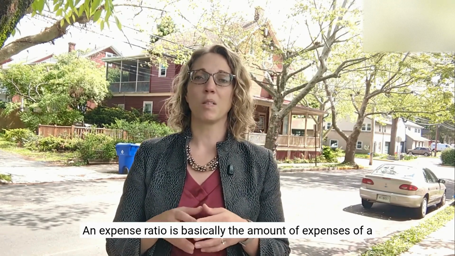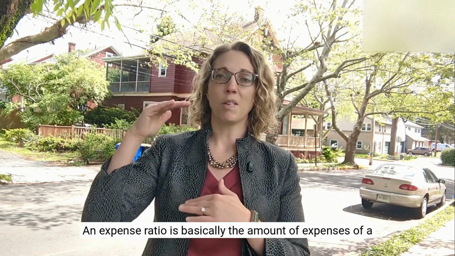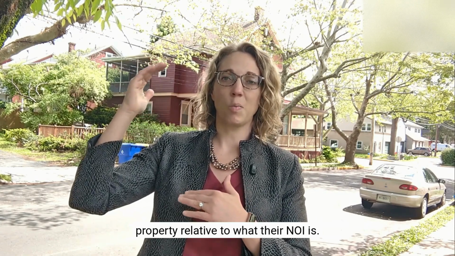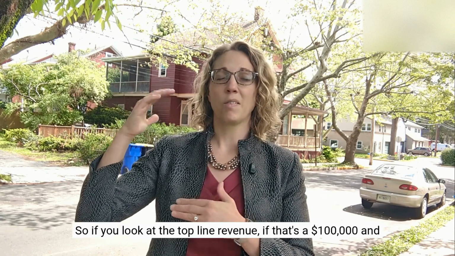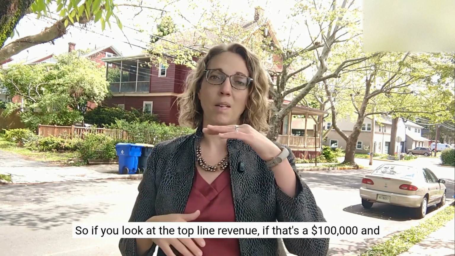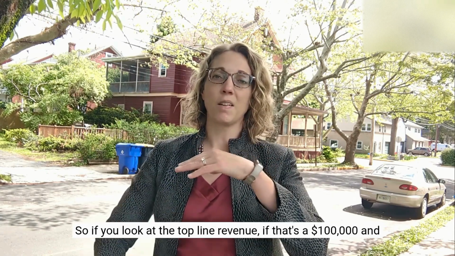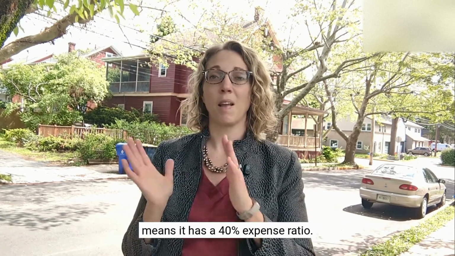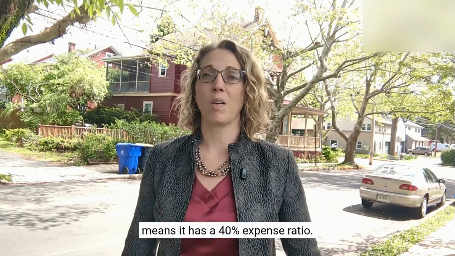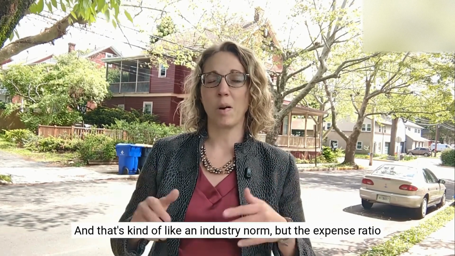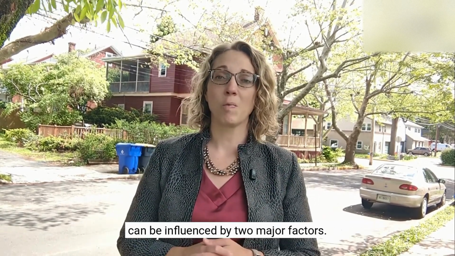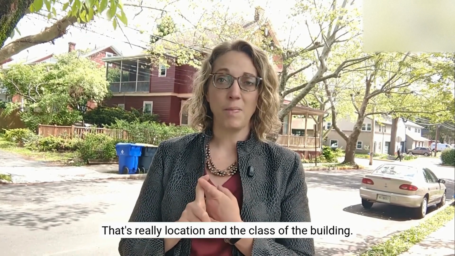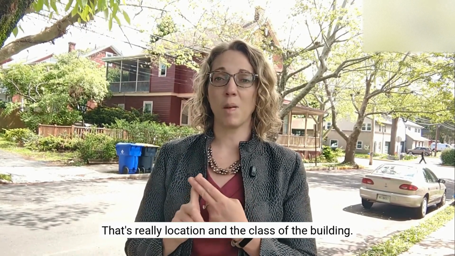An expense ratio is basically the amount of expenses of a property relative to what their NOI is. So if you look at the top line revenue, if that's $100,000 and you have $40,000 in expenses, that means it has a 40% expense ratio. And that's kind of like an industry norm, but the expense ratio can be influenced by two major factors. That's really location and the class of the building.